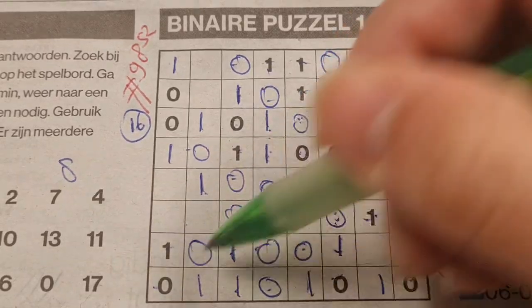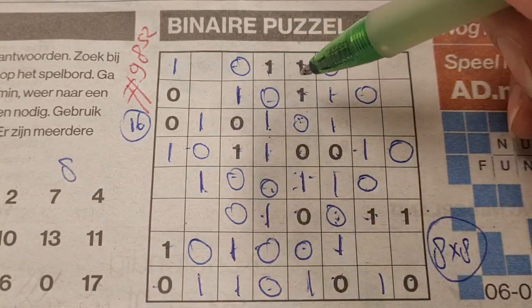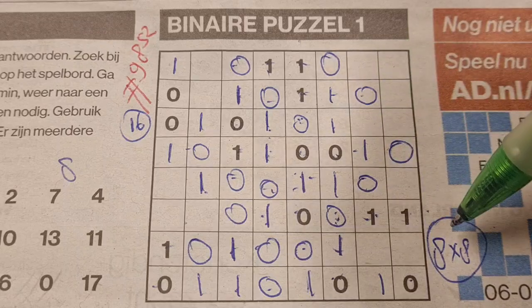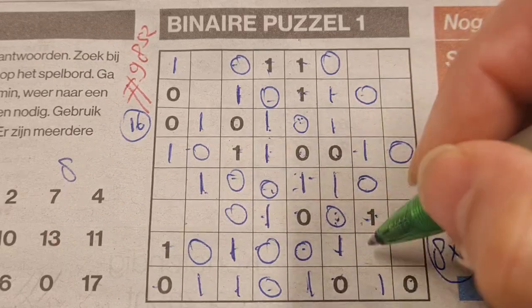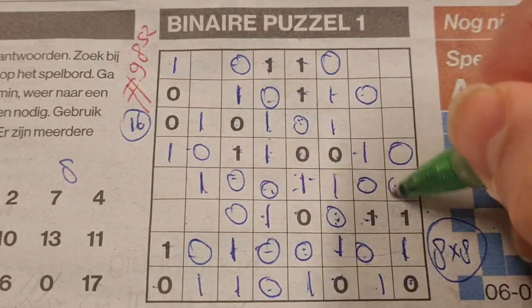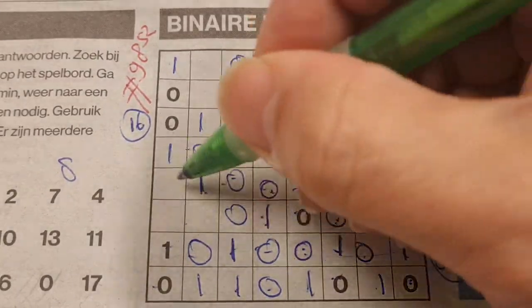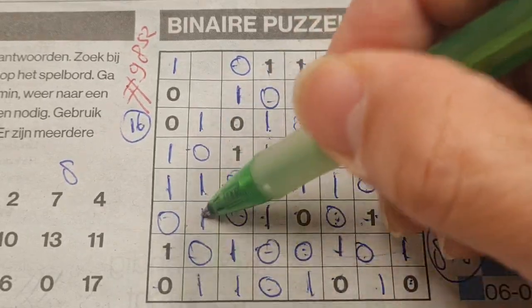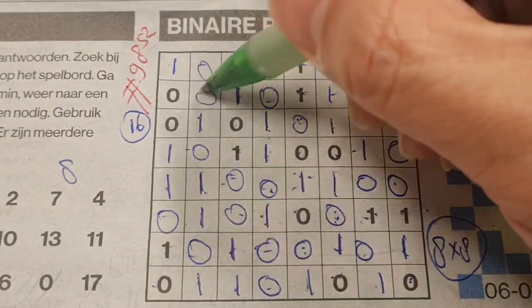Between the ones comes a zero. And let me see. Between the ones comes a zero. 4 zeros we have here, so the rest are ones. Double ones, here no, there no. 4 zeros we have here, so the rest are ones. Between the ones comes a zero. Between 2 zeros comes a 1. 4 ones we have here, so the rest are zeros.